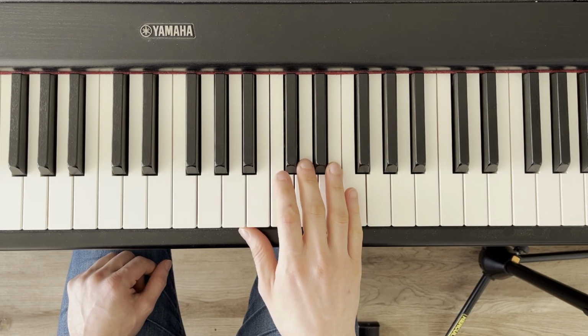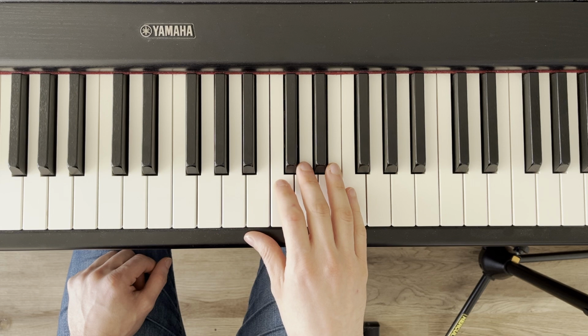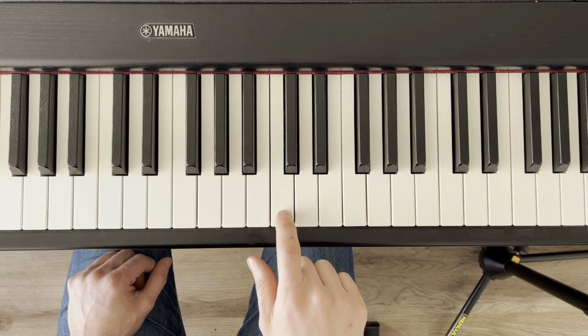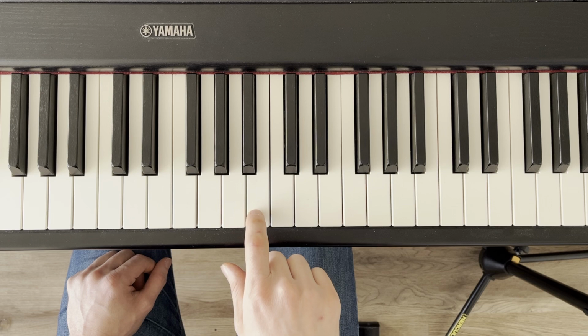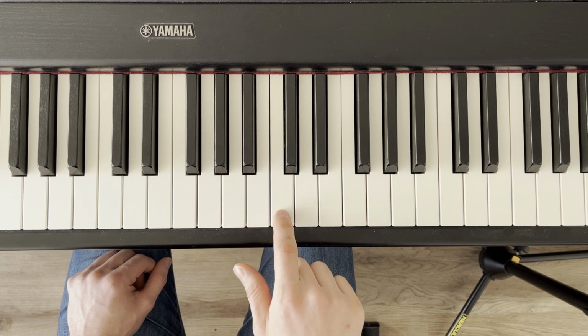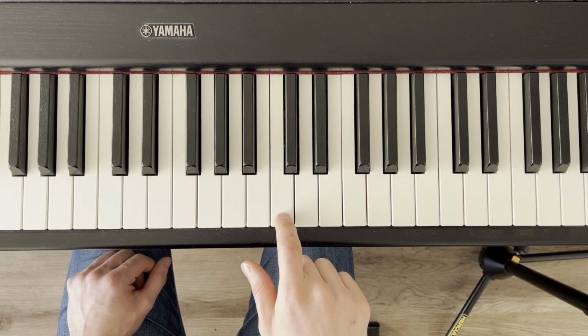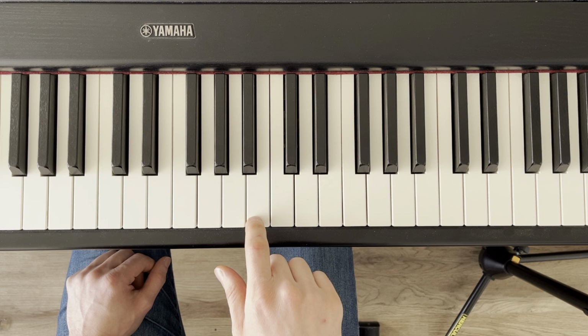If you know one note, you can always count up or down to figure out the names of the others. So if this is C, this is D, and this would have to be B. So C, D, C, B.